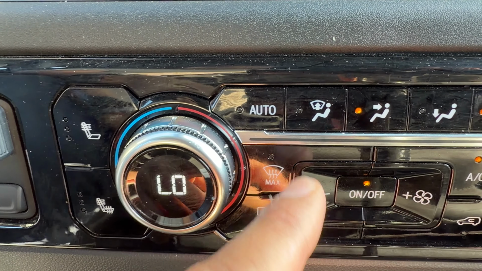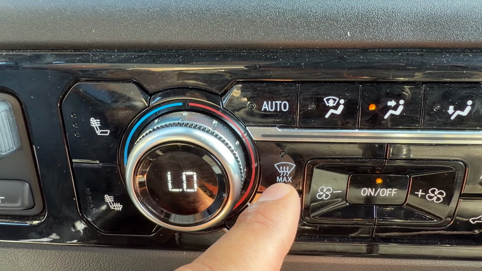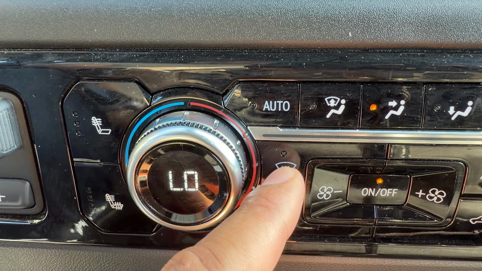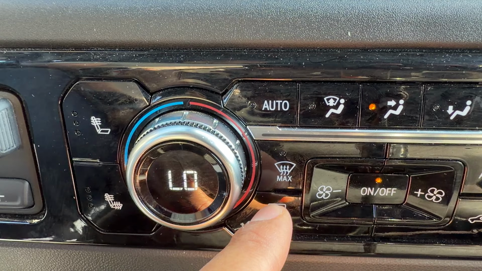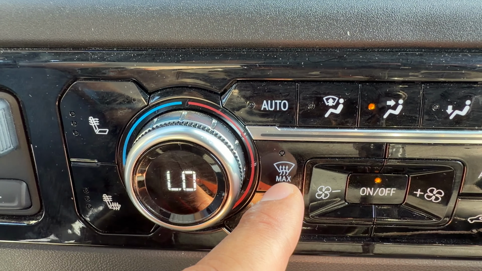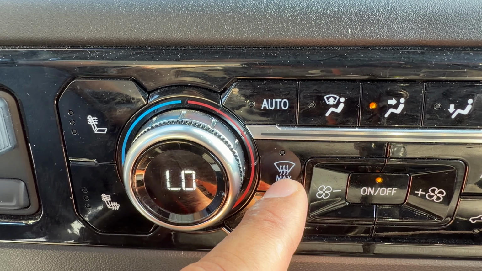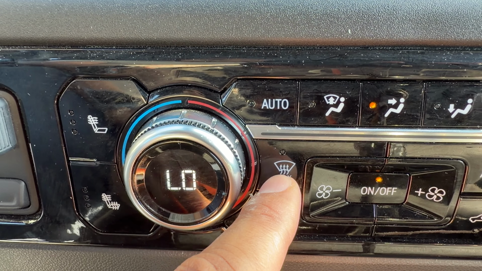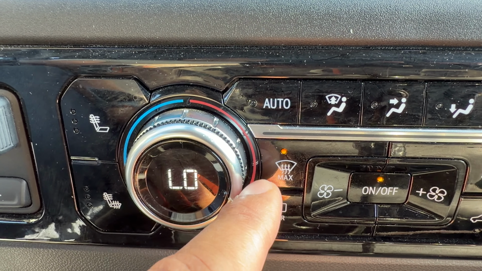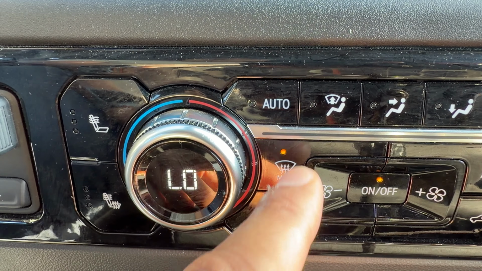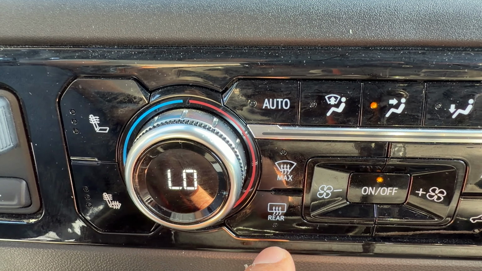Now I'm going to talk to you about the defrost on the windshield, as well as the heated seats, and how to turn those on and off. To defrost the windshield, I'll press this button right here. You see, it says max. I'll press that and it'll defog the windshield. If I press it again, it turns it off.